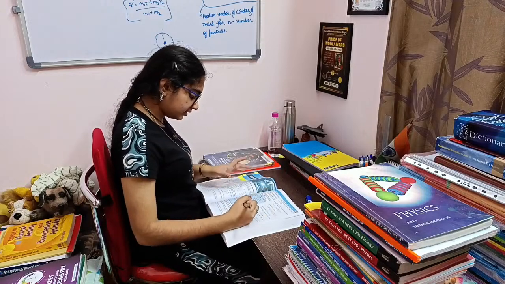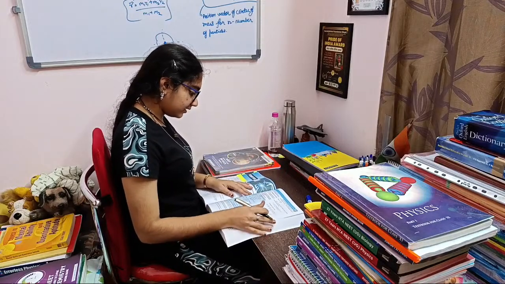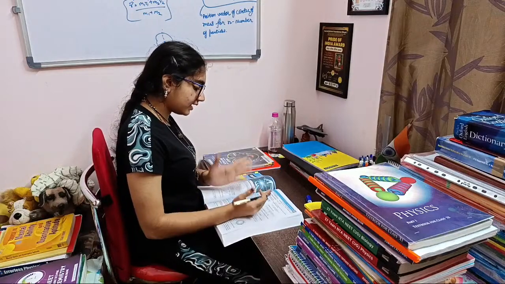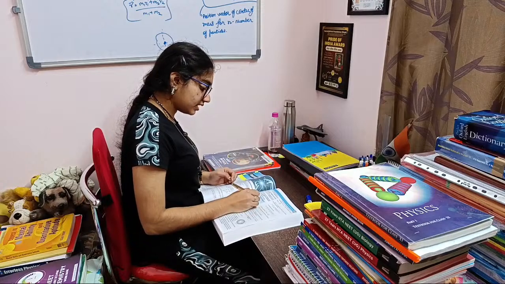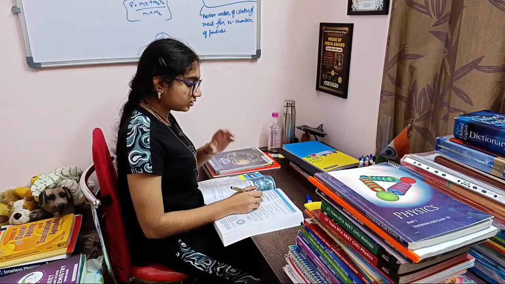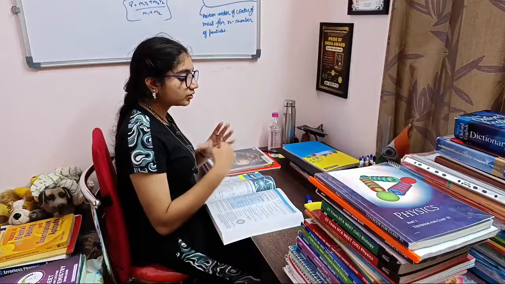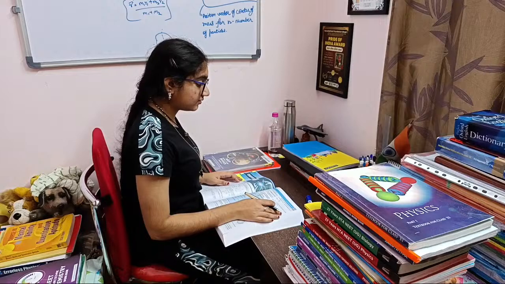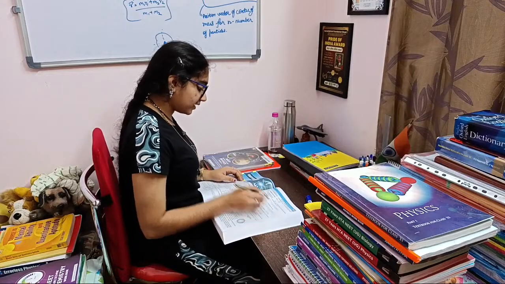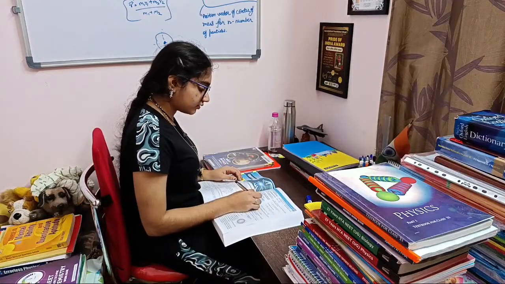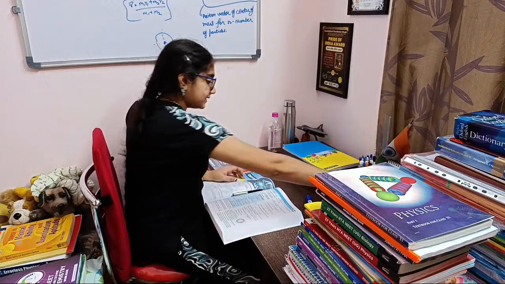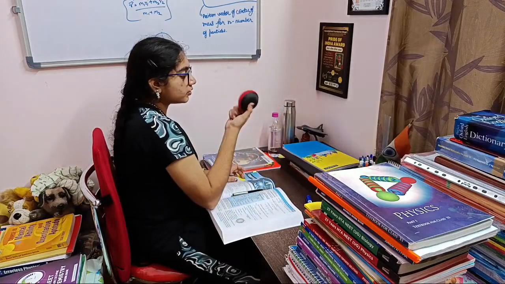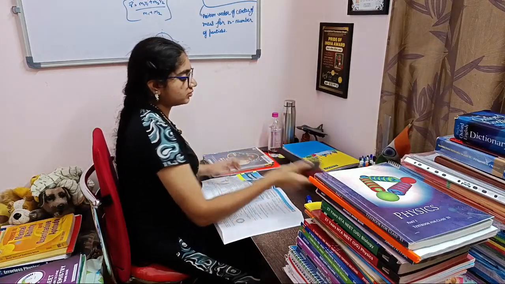We'll go through them here. For a body, this will be the position of center of mass. So for a uniform hollow sphere, it will be the center of the sphere. Hollow sphere should be spherical in shape. For a uniform solid sphere, it will also be the center of the sphere.